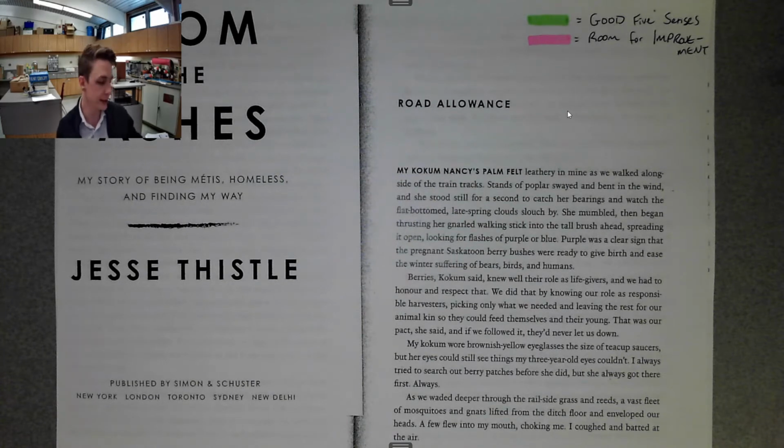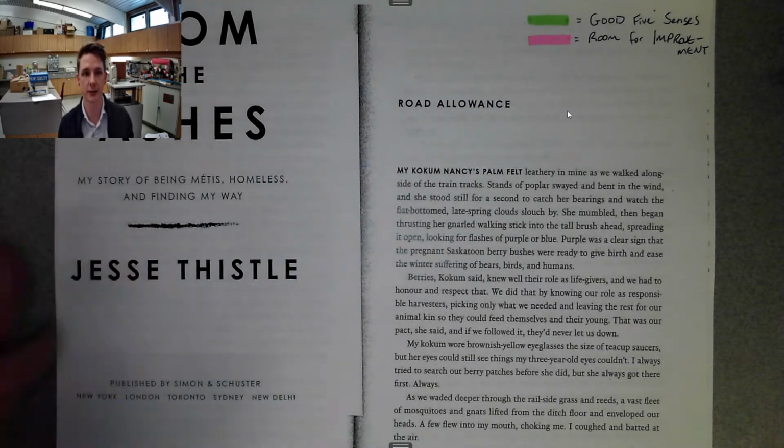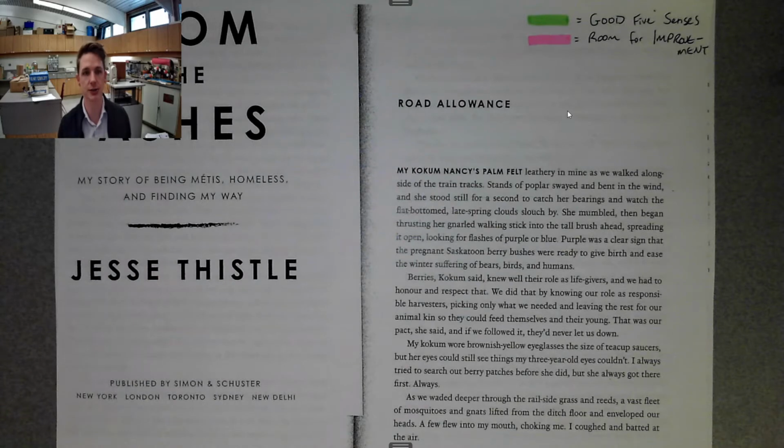Because we are not going to read the entire story, this is from a novel. It's from a memoir called From the Ashes, My Story of Being Métis, Homeless and Finding My Way by Jesse Thistle. Jesse Thistle's Canadian, and he has roots in Saskatchewan. So we are going to read just the opening to this memoir, and we are going to look for just how much of the 5 senses this author has infused into his writing to help improve our writing.